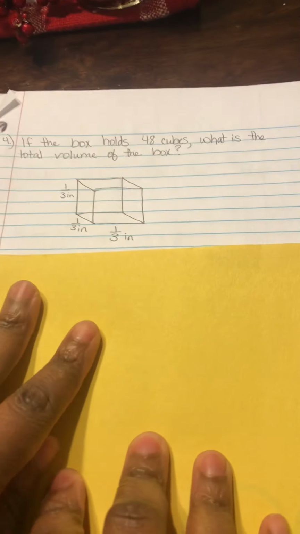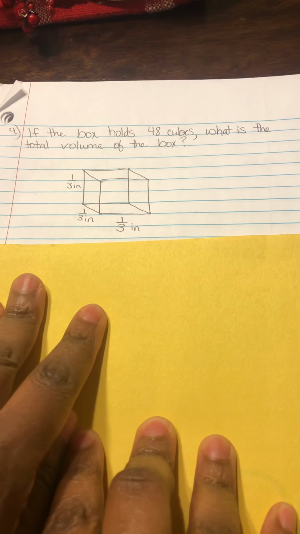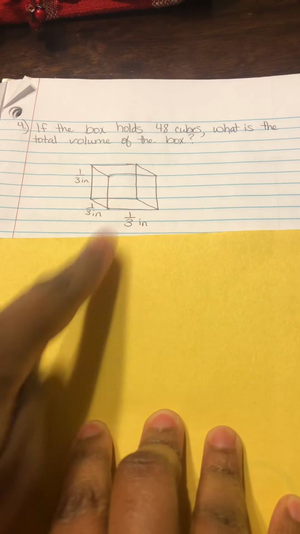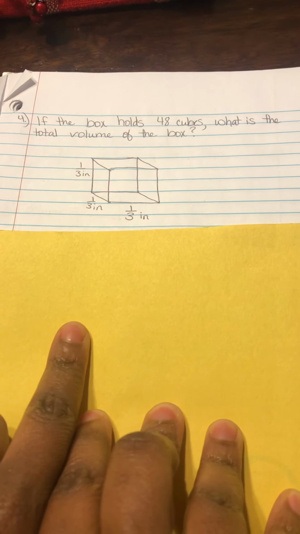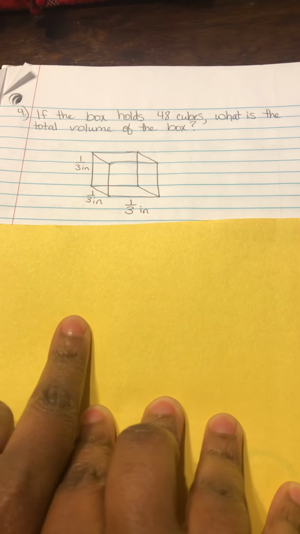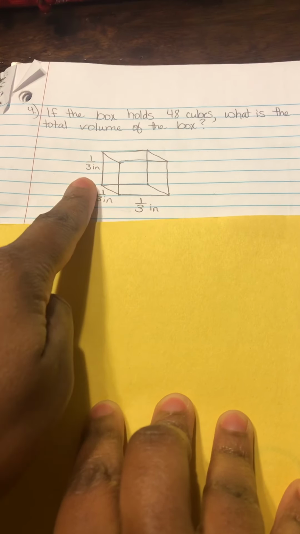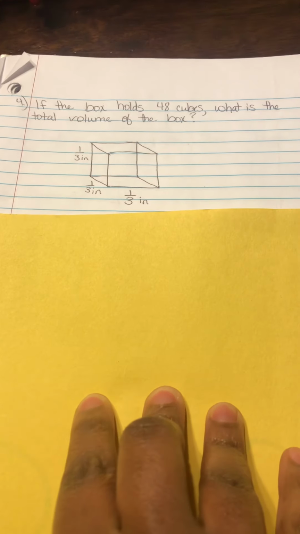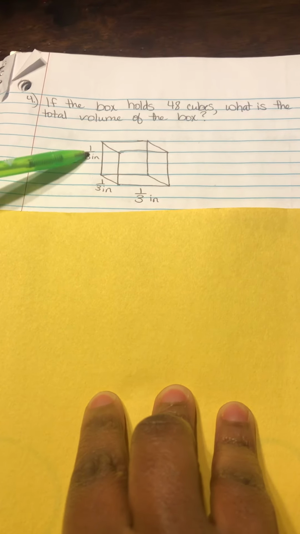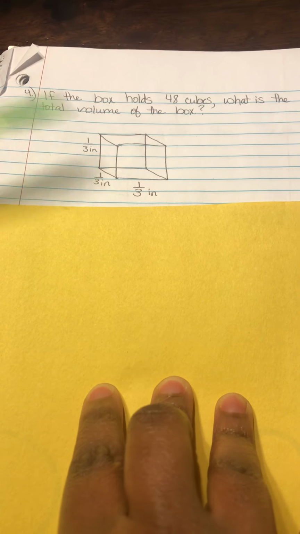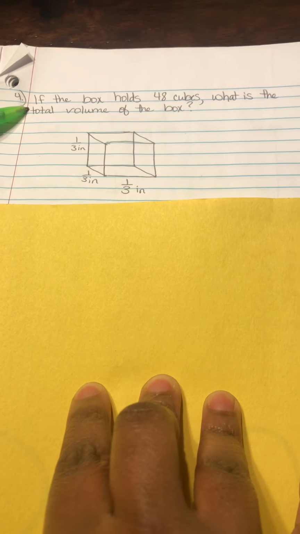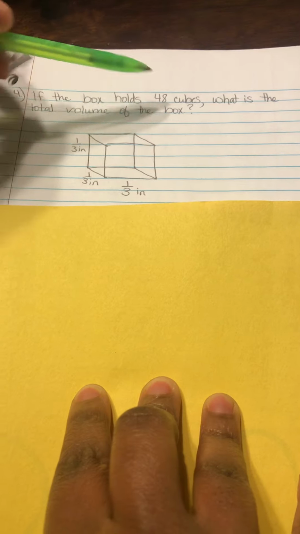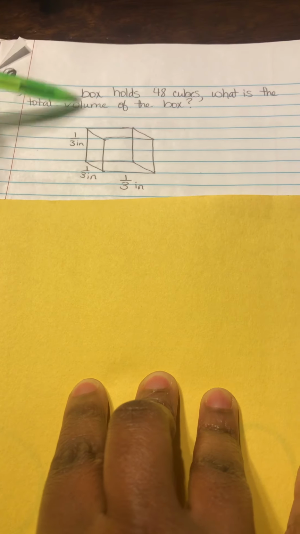Okay, what do you notice about number 4? That's right, it's a cube, and if it's a cube, that means that is correct. The length, the width, and the height are all the same whenever you're talking about a cube. So if we have to find the volume for this one, we would just do length times width times height. But wait a minute, let's read the question. It says, if the box holds 48 cubes, what is the total volume of the box?